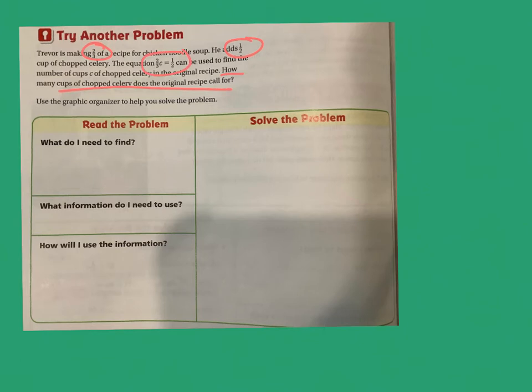So we need to find how many cups of chopped celery. We'll solve the problem. Well, since they gave us the equation, we'll use it. 2/3 times the amount of cups equals 1/2.